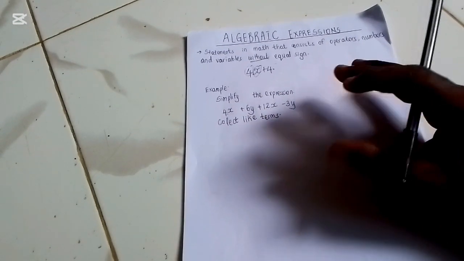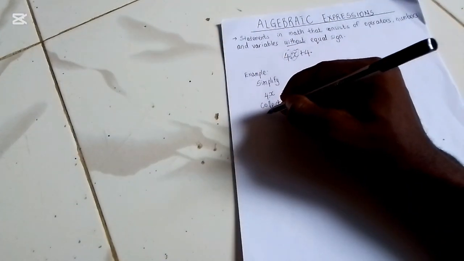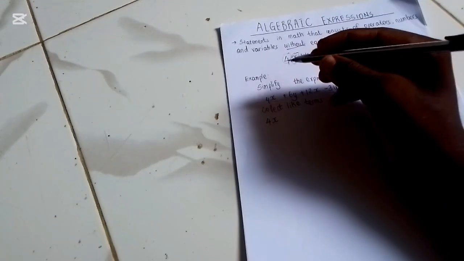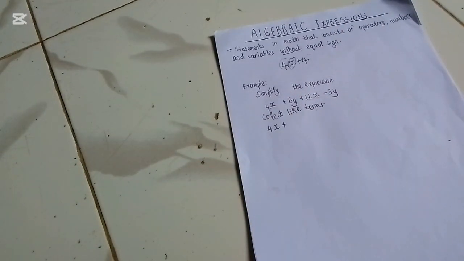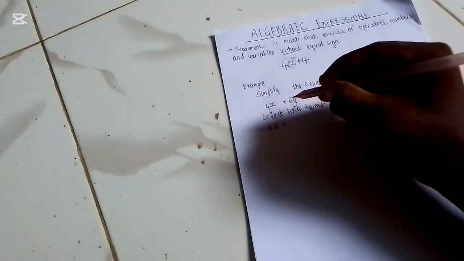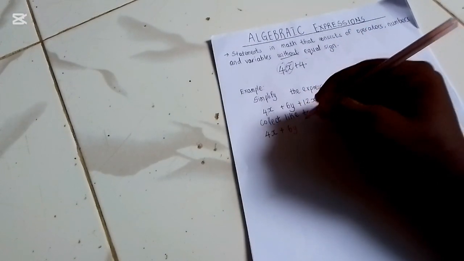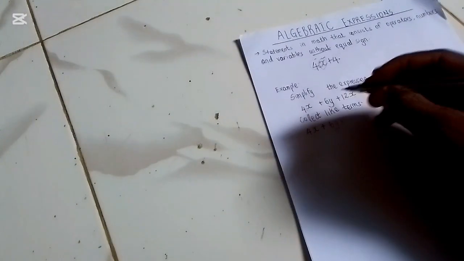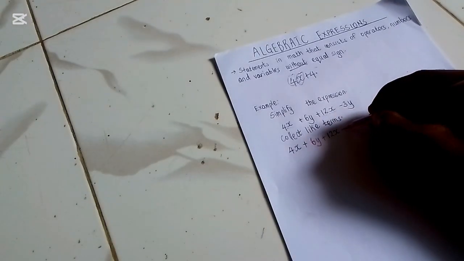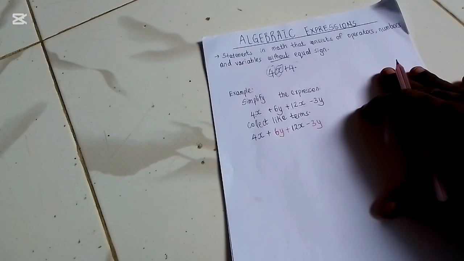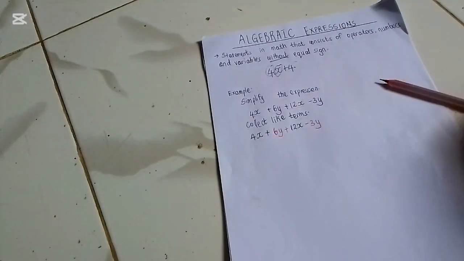So before we collect, let me highlight the like terms. Let me write 4x plus 6y plus 12x, because this and this are the same term, minus 3y. See? Okay, so we have to collect them together. We put the like terms together, the ones with x together.